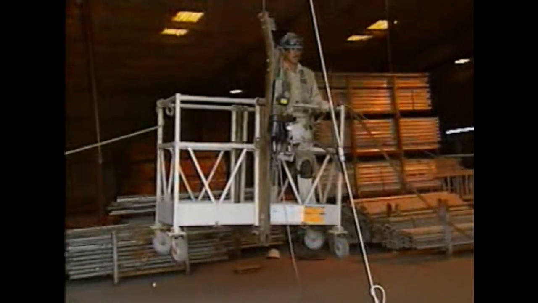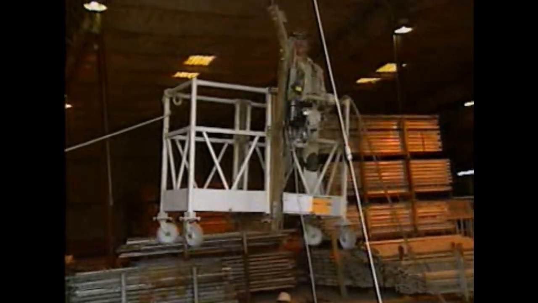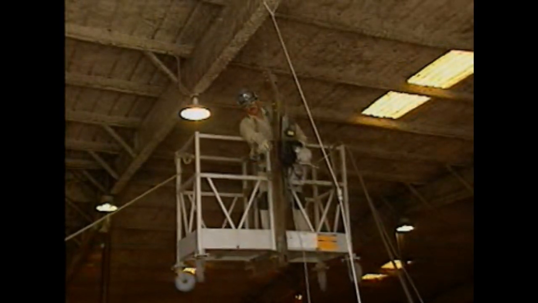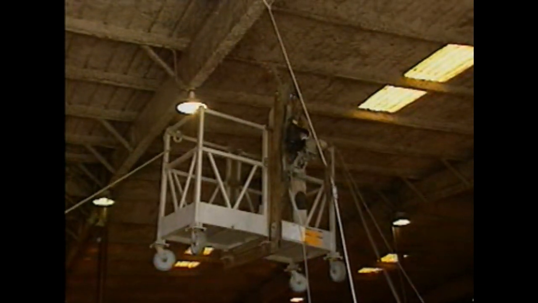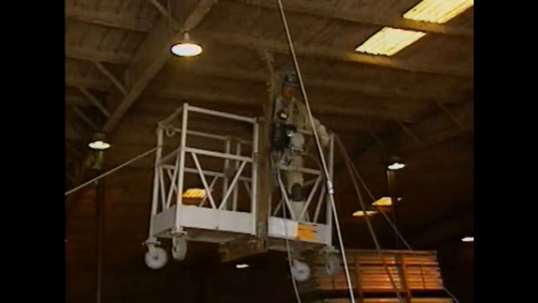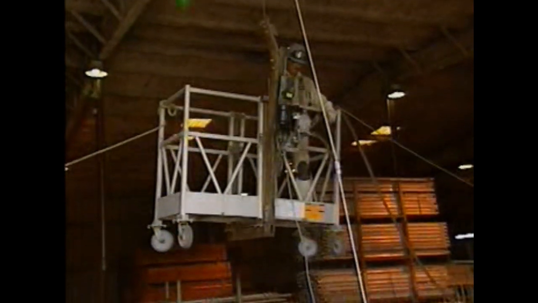As long as the operator keeps the control lever lifted, the hoist mechanism will pull the scaffold up along the cable. To lower the scaffold, the operator simply moves the directional control valve to the down position and lifts the hand control lever. This basically reverses the direction of the hoist mechanism so that the scaffold will move down along the cable.